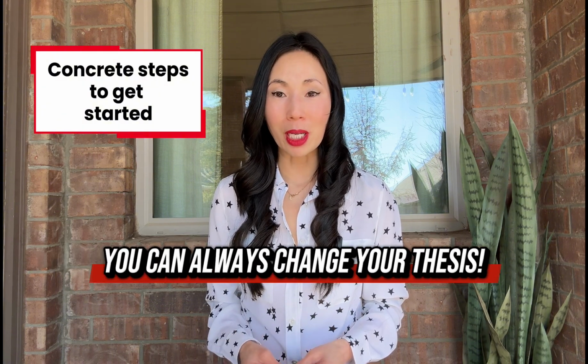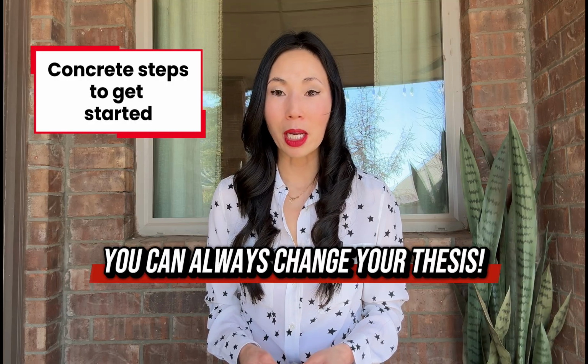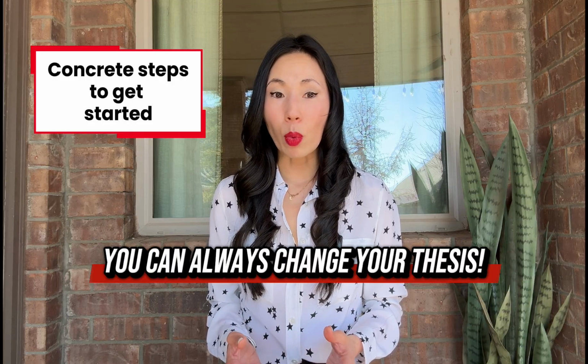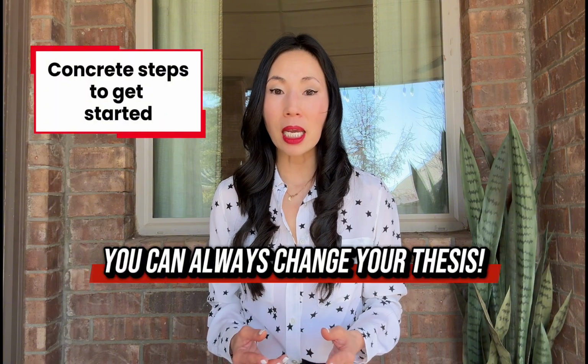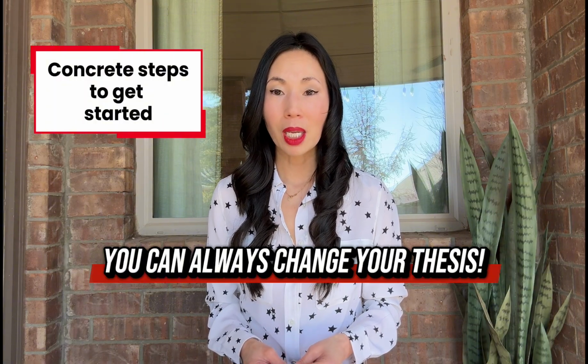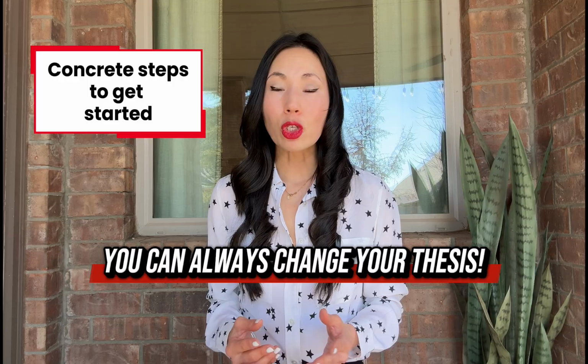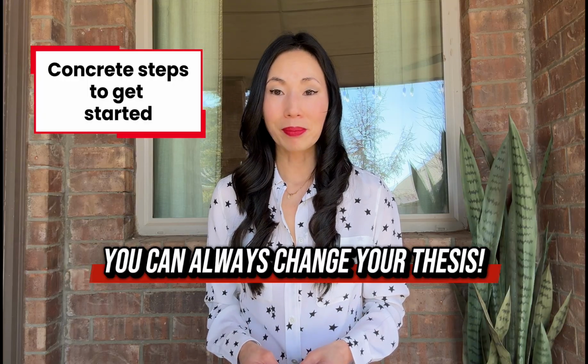And lastly, remember that a thesis statement isn't permanent. It can always change as you write. The important thing is that whatever your thesis statement says, the essay must explain it, and everything in the essay must connect back to it. If you find it's not working for you, don't force it, just revise it.